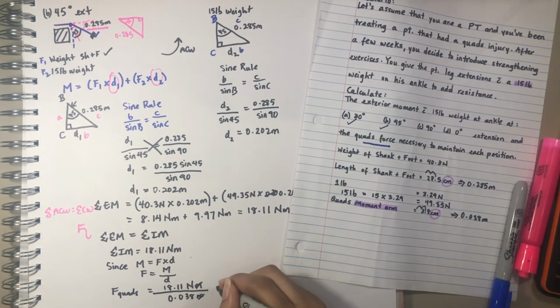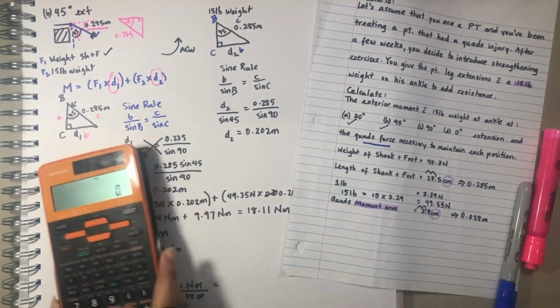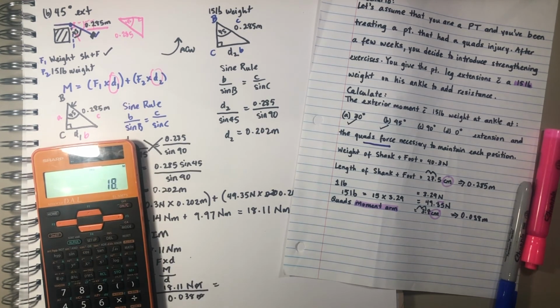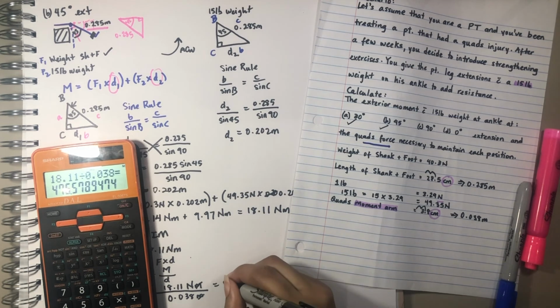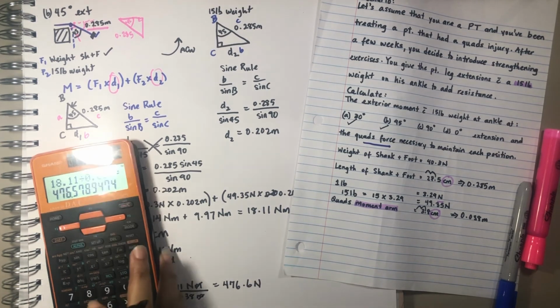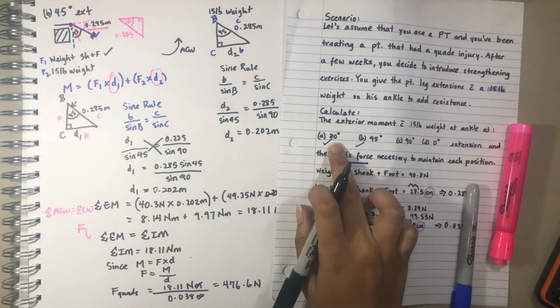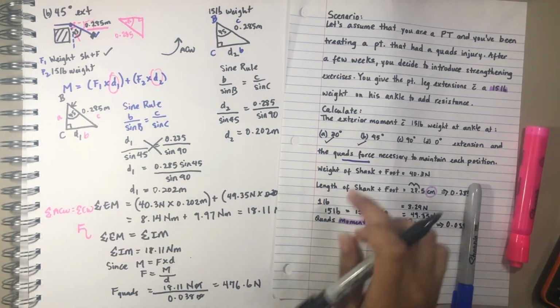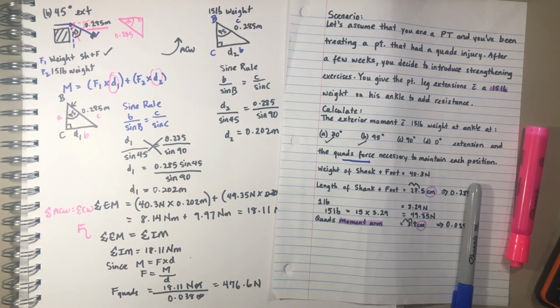We could cross that off, and what we will get, right? 18.11 divided by 0.038, 476.6 newtons.